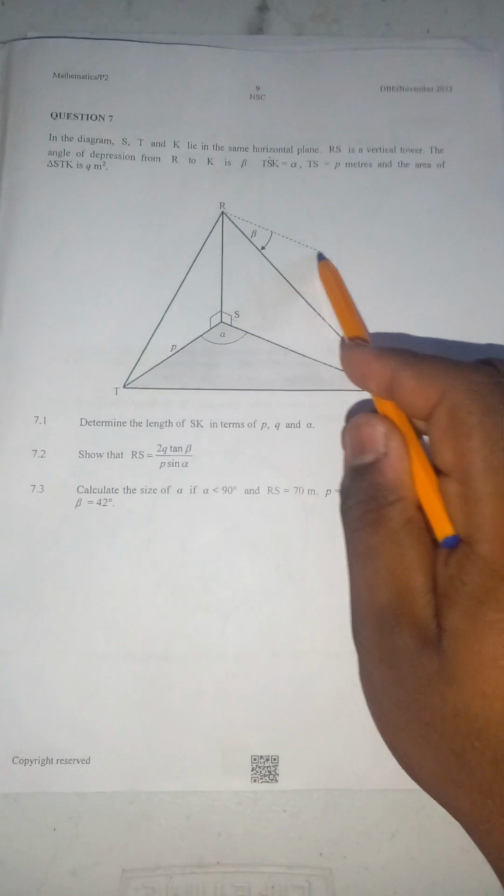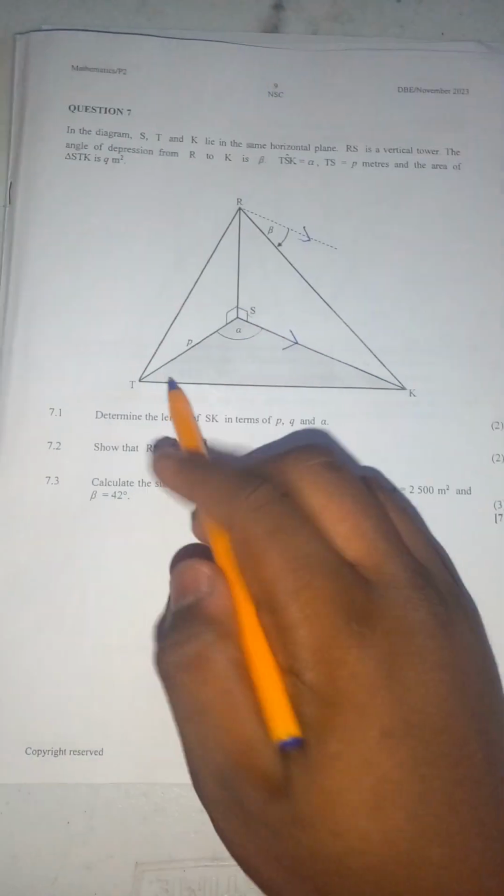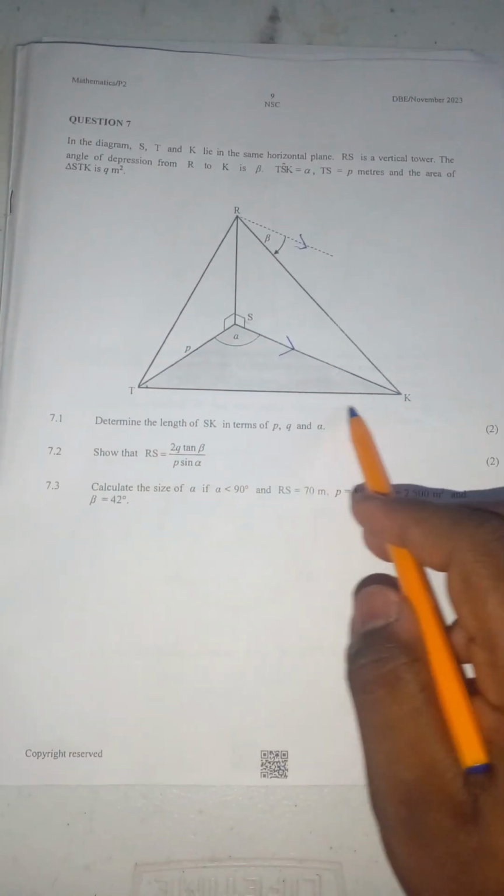So in the diagram below, S, T and K lie in the same horizontal plane. RS is a vertical tower. The angle of depression from R to K is beta. Before I continue, since this is the angle of depression, what you have to know is that the angle of depression is parallel to the horizontal plane, because this is the horizontal plane as they told us.